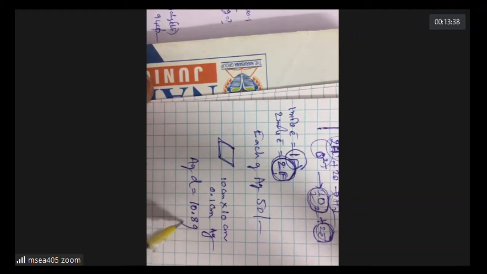If silver density is 10.8 grams per centimeter cube, what could be the cost? How many Faradays charge is needed? Can you solve it, sir?